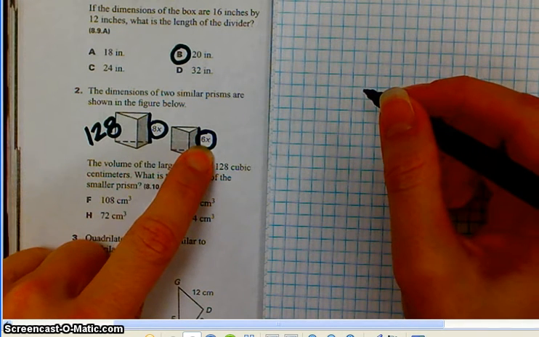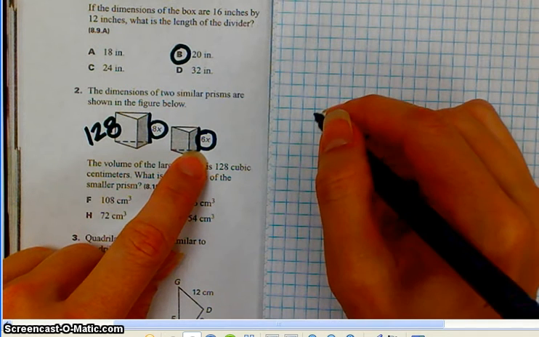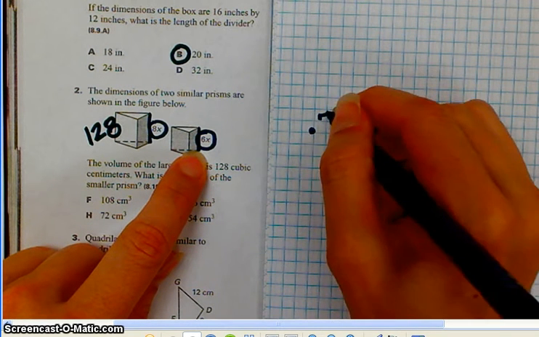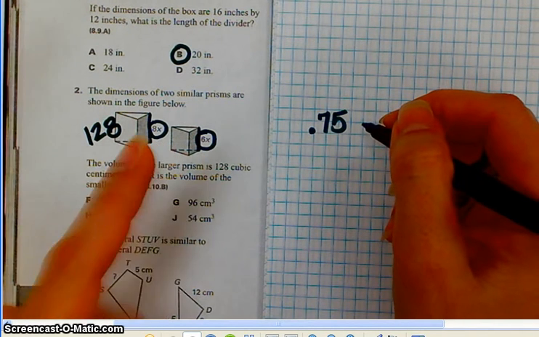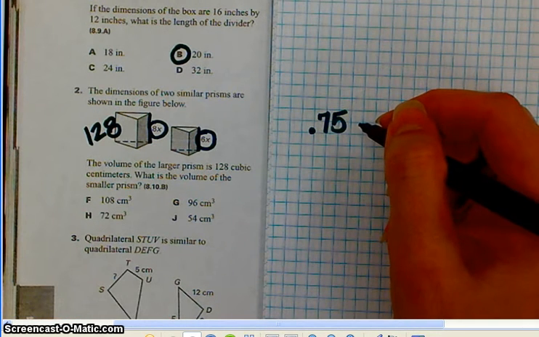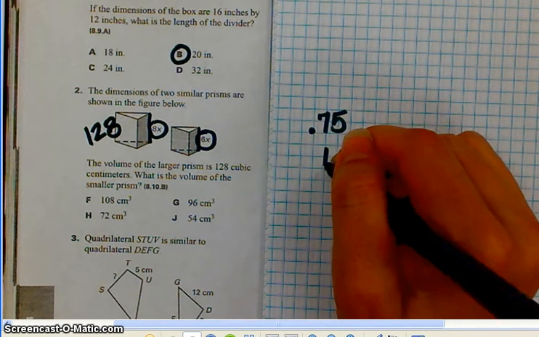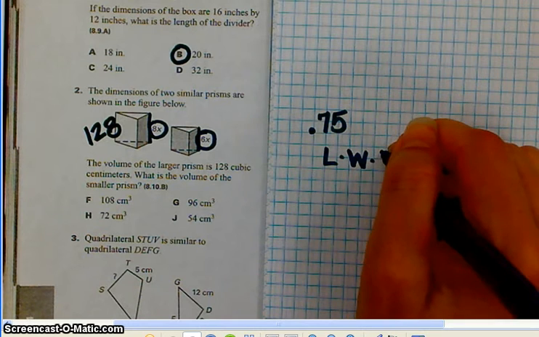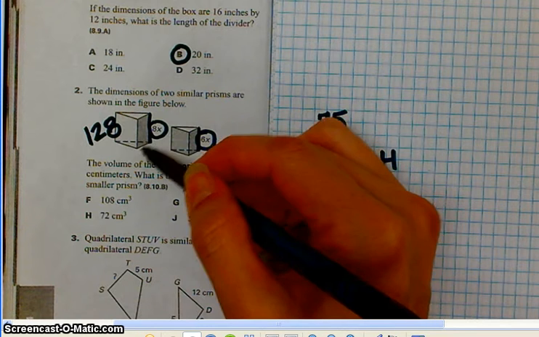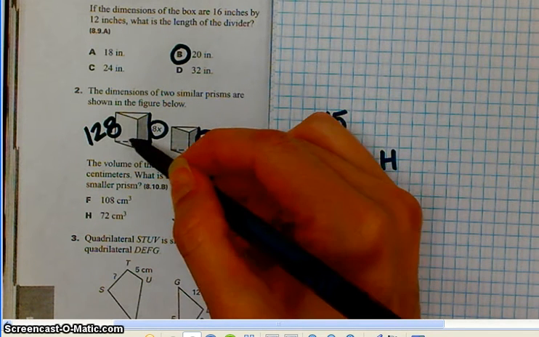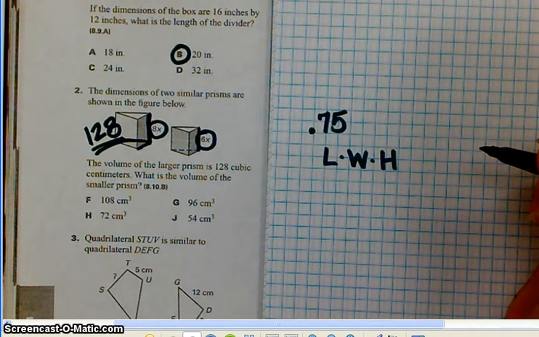I know that 6 is 3/4 of what 8 is. So each side on the smaller one is 75% of the larger one. And I know that this is a volume, a three-dimensional figure. The formulas are a little different from one shape to another, but basically you're having to multiply 3 dimensions. If you took 100% of this length times 100% of this and 100% of this, then you come up with 128. And that's the volume of the big one.